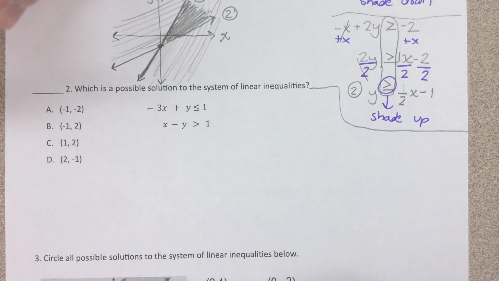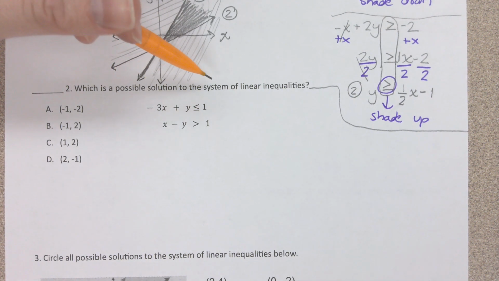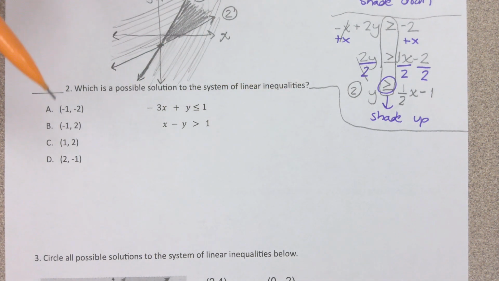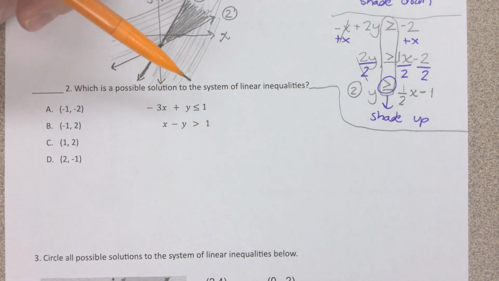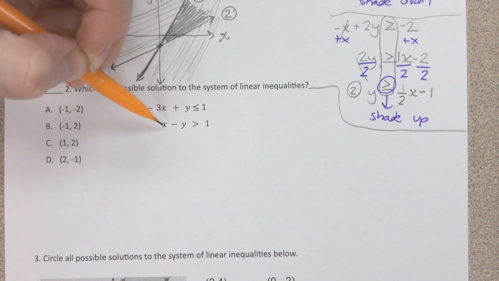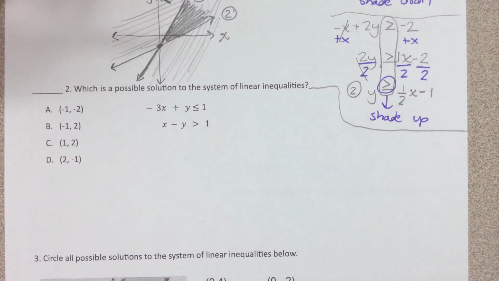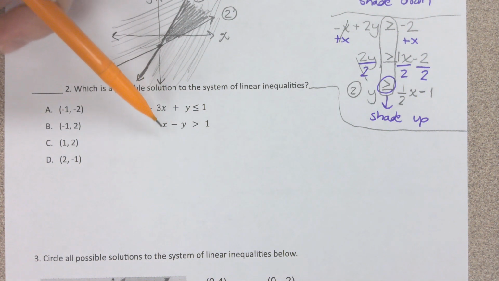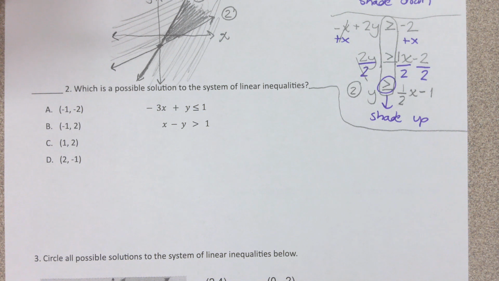Number 2, which is a possible solution to the system of linear inequalities? Here's our linear system. Negative 3x plus y less than or equal to 1, x minus y greater than 1. Once again, we don't want to solve this with elimination. Don't do that, because the answer you get may not even be over here. And even if you got that answer, it wouldn't work. So don't waste your time.